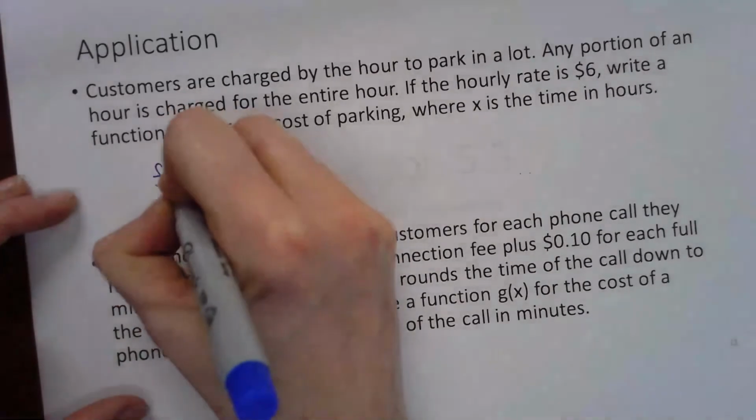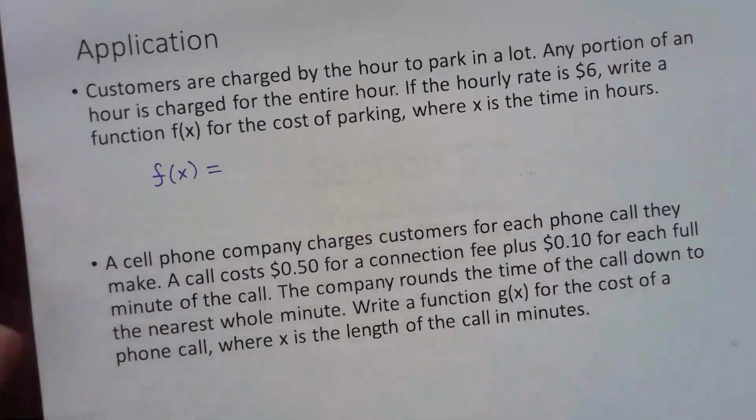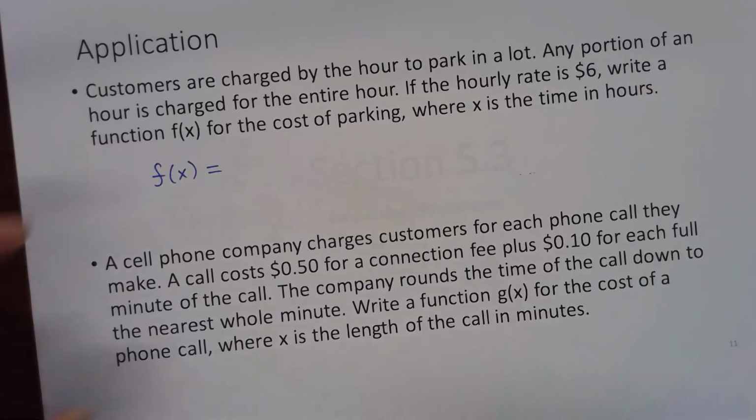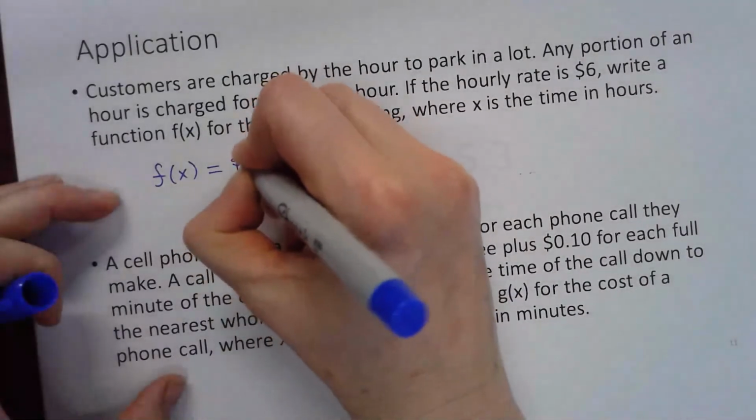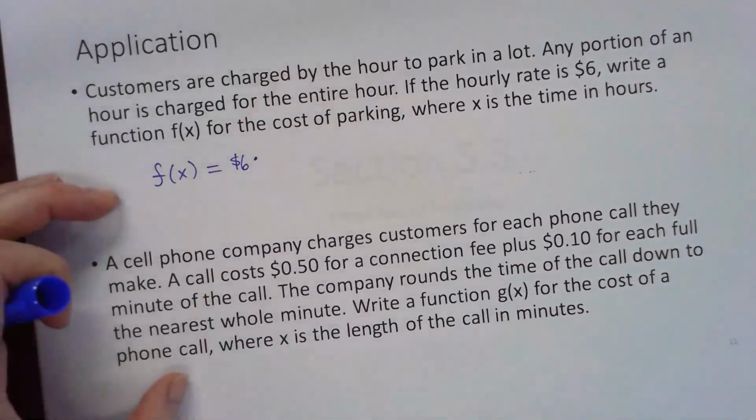Okay. So here's your function. And you know, when you park, you don't park for whole numbers of hours, right? You might park for 1/20th of an hour. You parked like 3 minutes. But of course, you parked 1/20th of an hour, but they're still going to charge you for a full hour. So there is going to be $6 times.